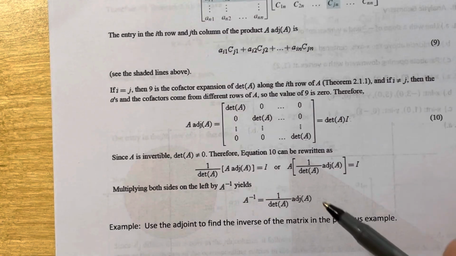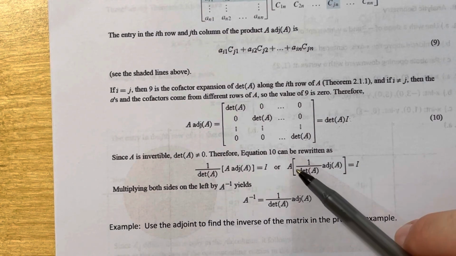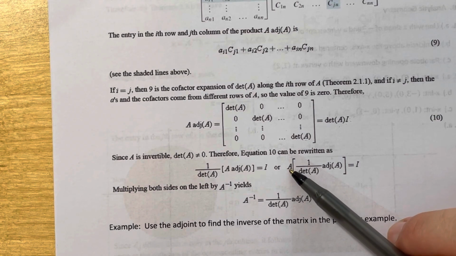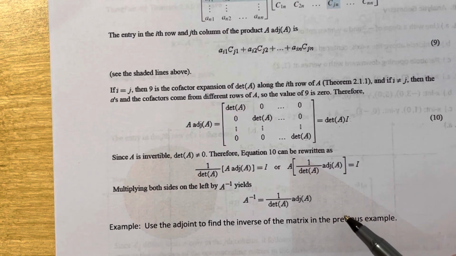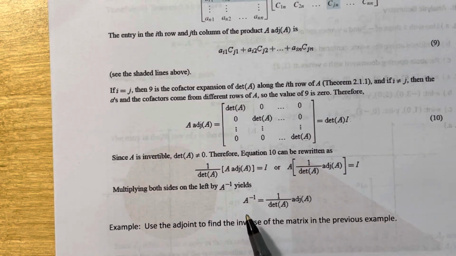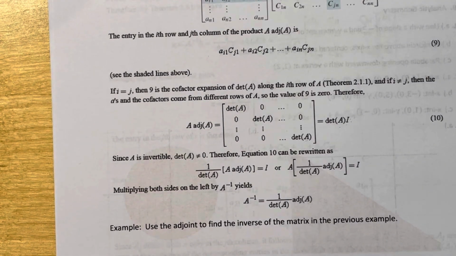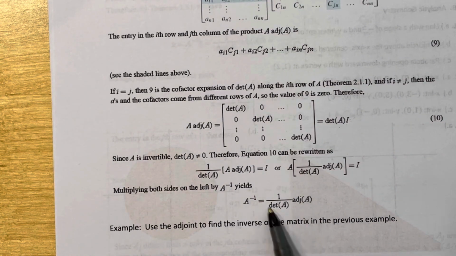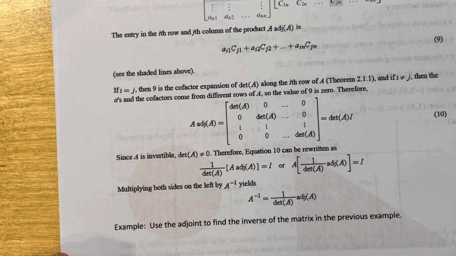Now we use the fact that A is invertible to multiply both sides of this on the left by the inverse of A. That will cancel this A out, leaving me with the stuff in the brackets here. And on this side, I times A inverse would just be A inverse, giving me this. A inverse equals 1 over the determinant of A times the adjoint of A. That's what we were trying to prove in the first place. So now we have a formula of sorts that can produce inverses of invertible matrices. So let's do that with an example.